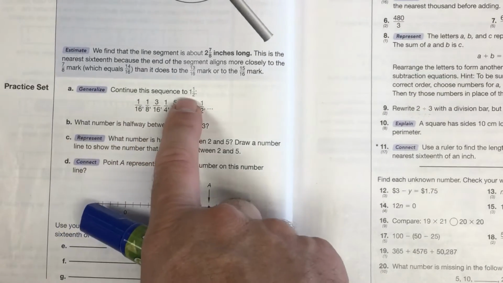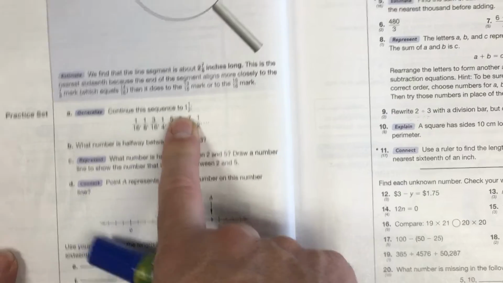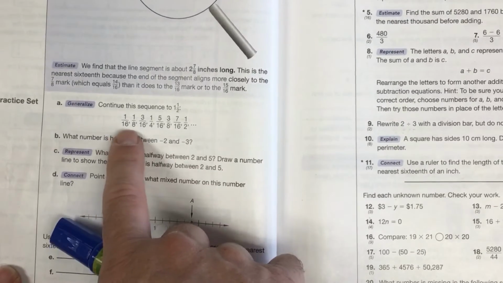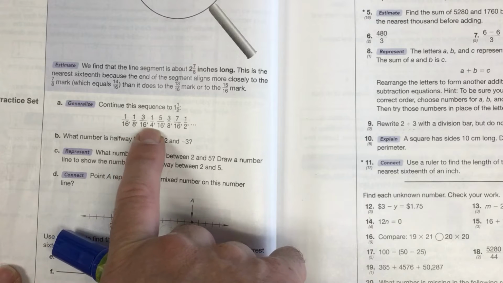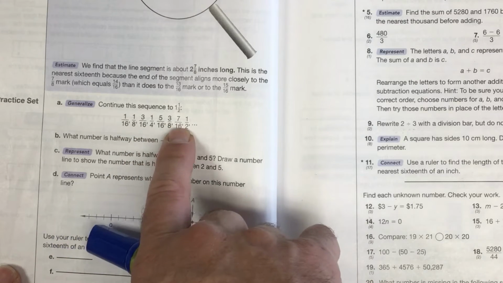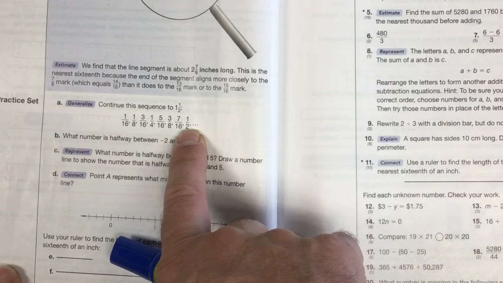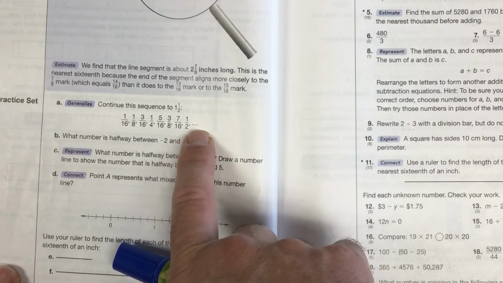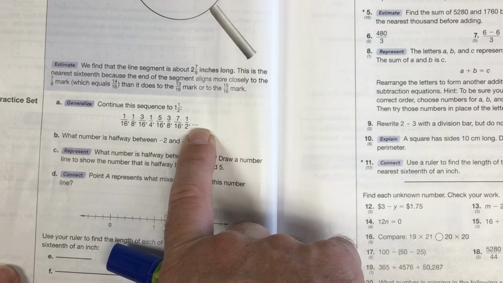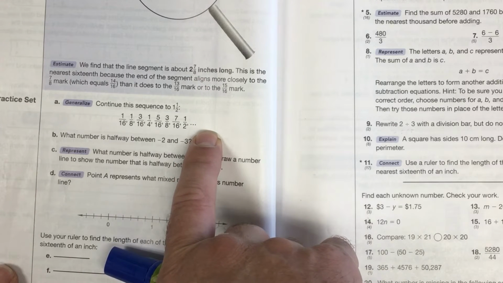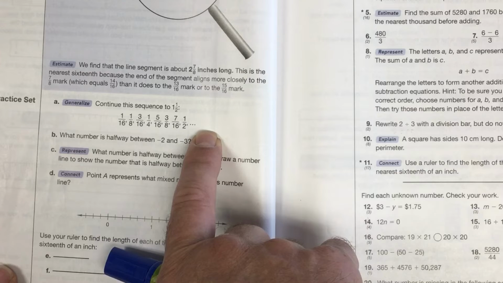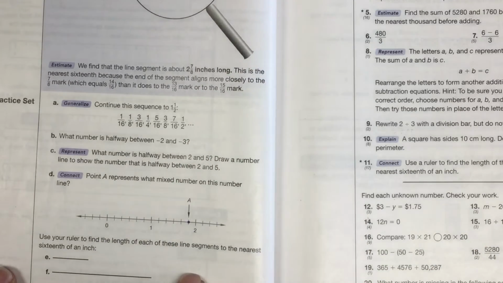Continue this sequence to 1.5 if we look at the practice set. Notice it's 1/16, 2/16, which is 1/8, 3/16, 1/4, and if we went 7/16, this would be 8/16. The next one would be 9/16, not reducible, so you keep it as is. Then 10/16, which could be reduced to 5/8, and so on and so forth.